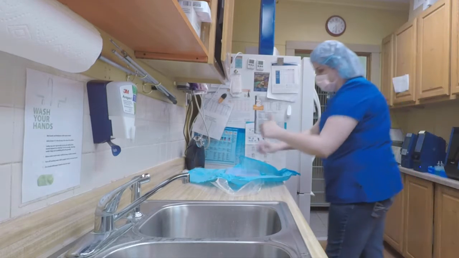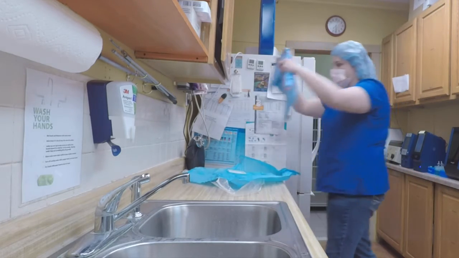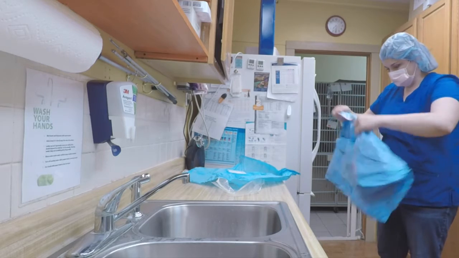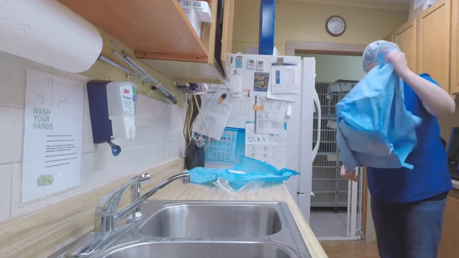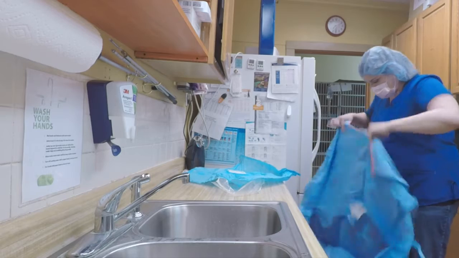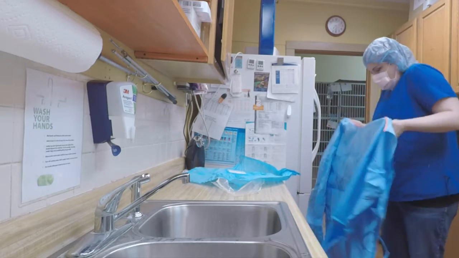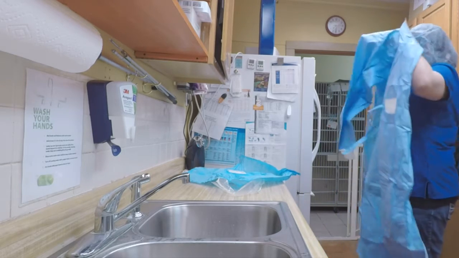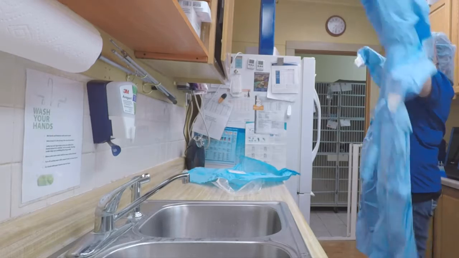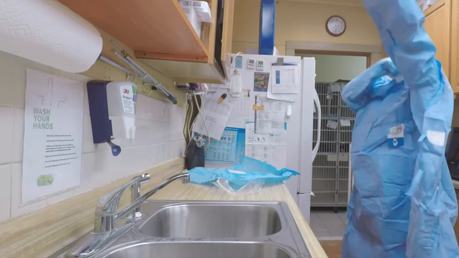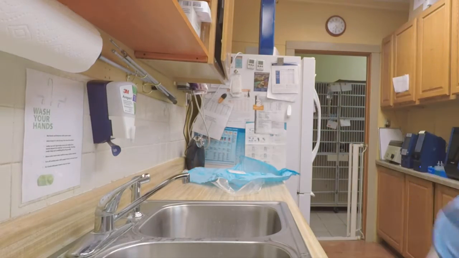And then you will want to open up your gown. You'll slide both arms in, and do not go all the way through the sleeves. Wait, I'm in.